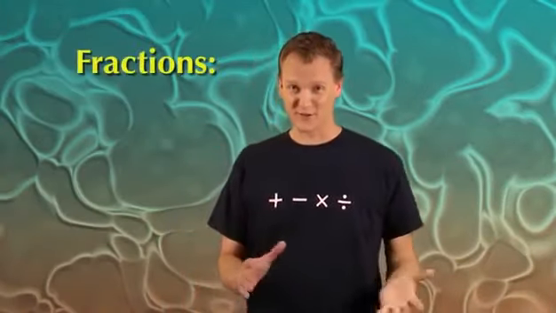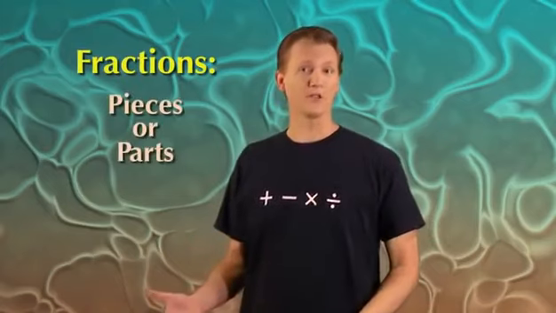If you've been learning math for a while, then you probably already know a thing or two about fractions. And if you've ever had to break a cookie in half to share with a friend, then you've used fractions in real life. That's because fractions are used to represent smaller pieces or parts of things.